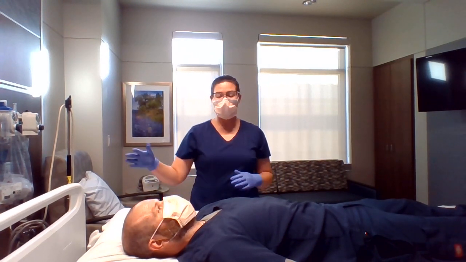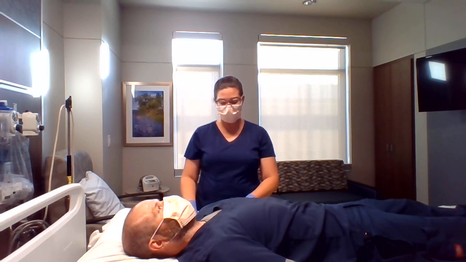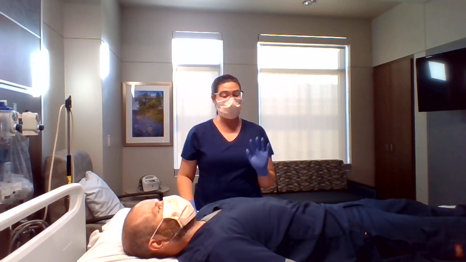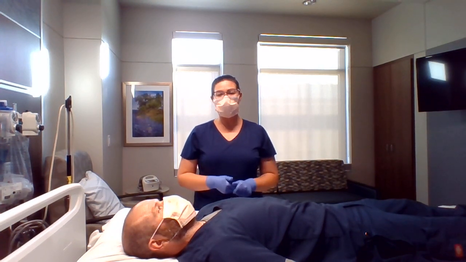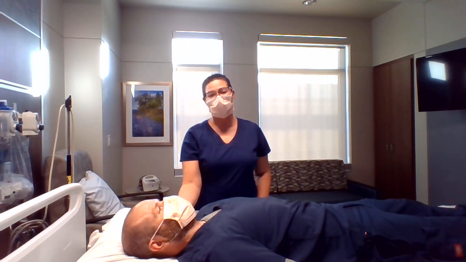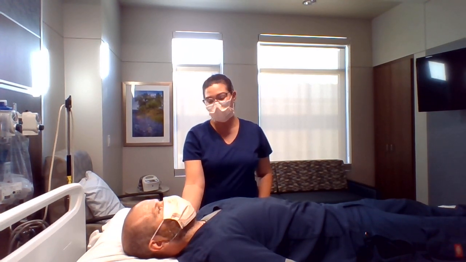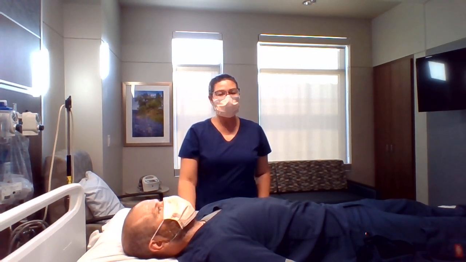We want to make sure we thoroughly assess their entire body, especially the areas that are kind of hidden, like their axilla, in the genital regions. All those areas are good places that injuries can be hidden, and also the back of the head and neck, especially once you get a C-collar on your patient, you want to make sure you're still looking at the back of their head and neck to make sure that there's no injuries.